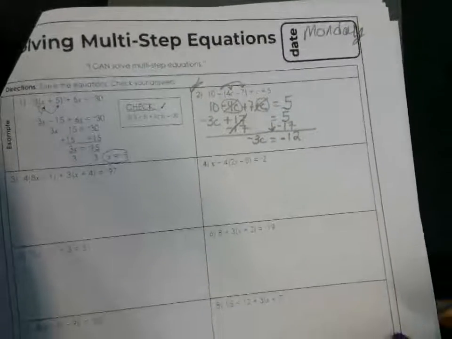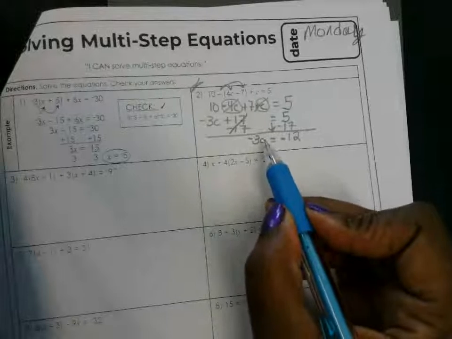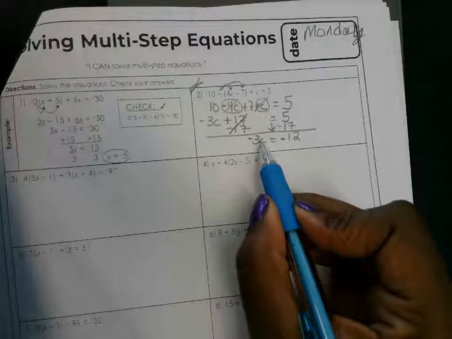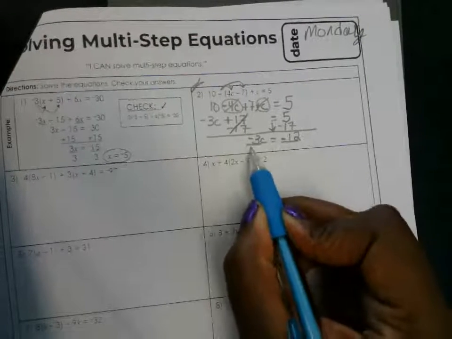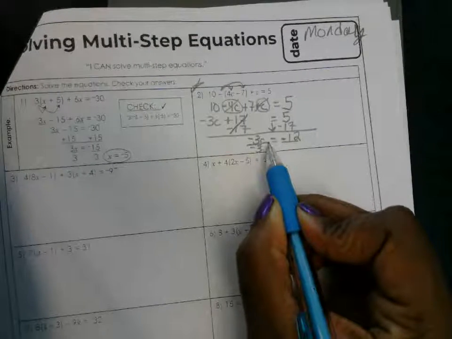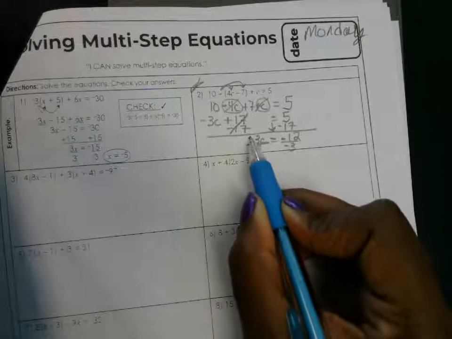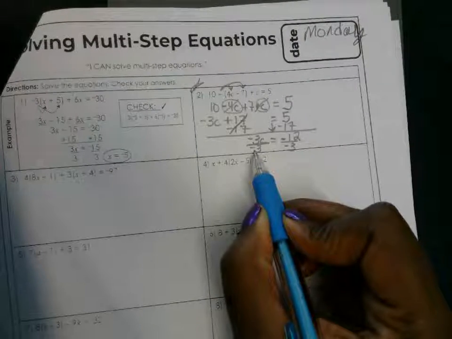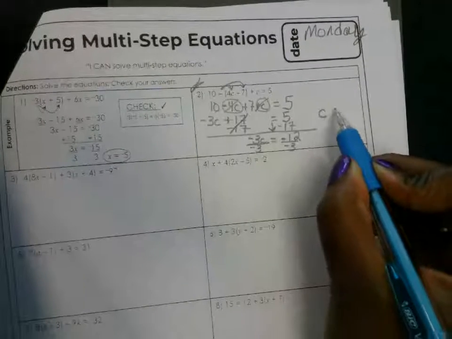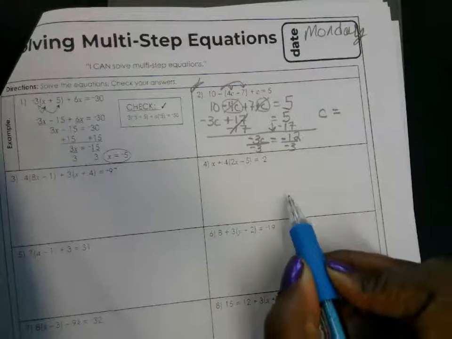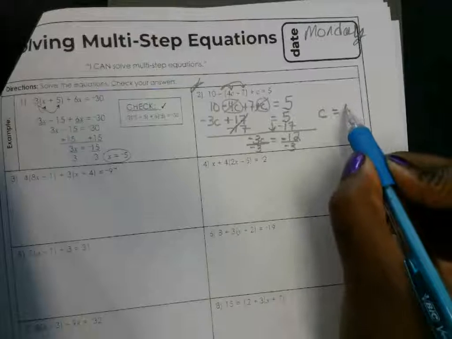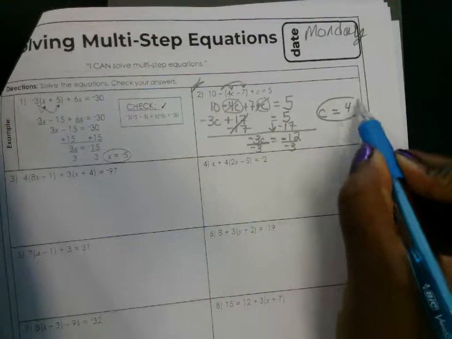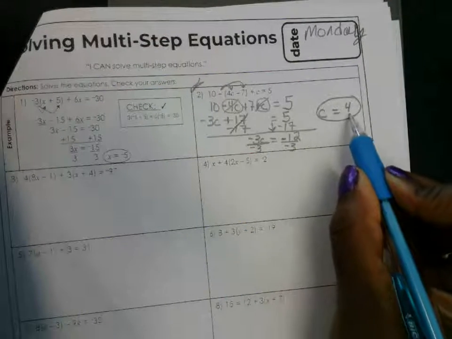To get c by itself, negative 3 is attached to c by multiplication. The inverse of multiplication is division. So we're going to divide both sides by this negative 3. A negative 3 divided by a negative 3 gives you a positive 1c. A negative 12 divided by a negative 3 gives you a positive 4. So your answer here is c is equal to 4.